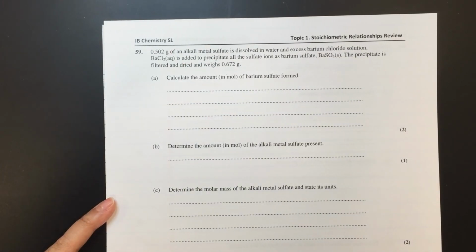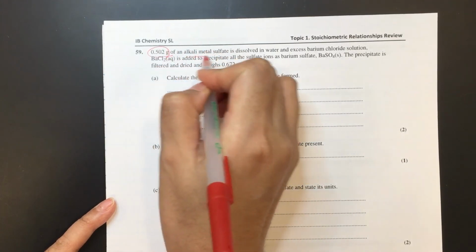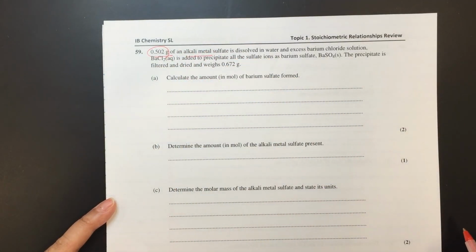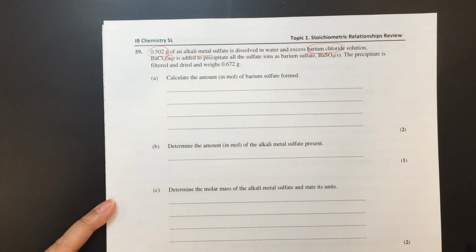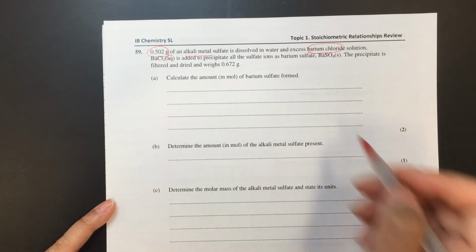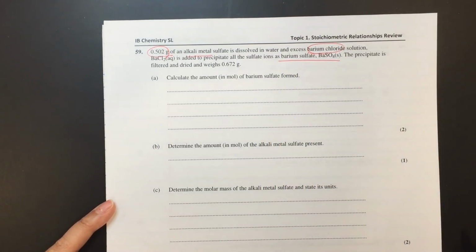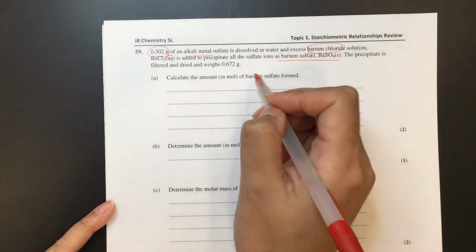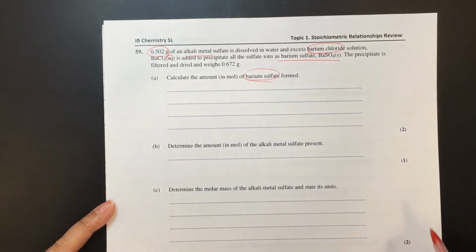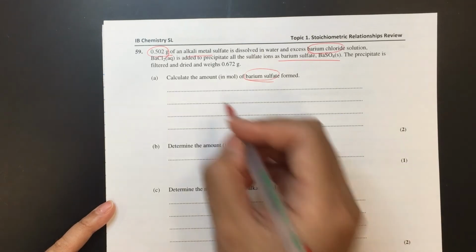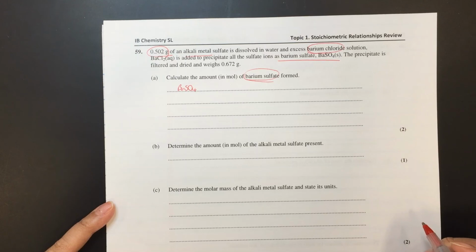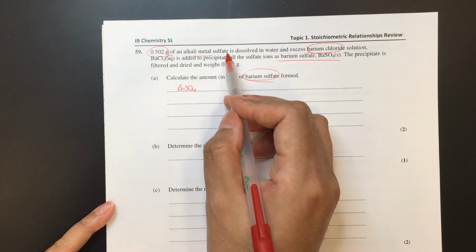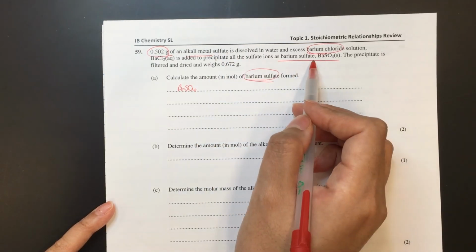Question 59, we have 0.502 gram of an alkali metal sulfate, which is dissolved in water, and excess barium chloride solution, BaCl2, is added to precipitate all the sulfate ions as barium sulfate. Okay, we need to first calculate the moles of barium sulfate. Okay, so barium sulfate is BaSO4. And we know that this unknown alkali metal sulfate is used to make the BaSO4.